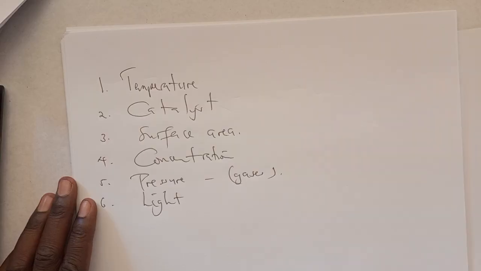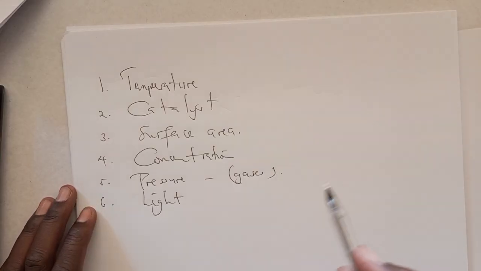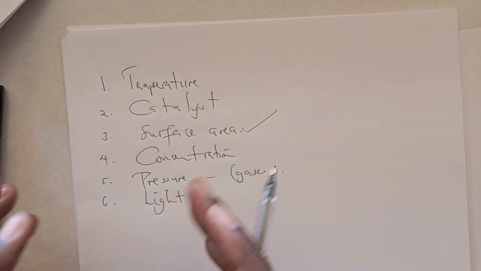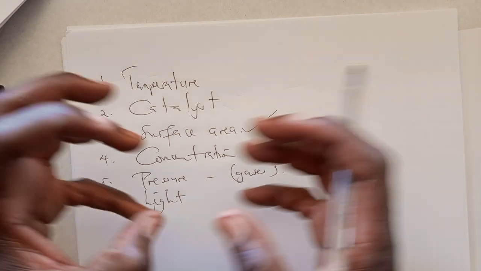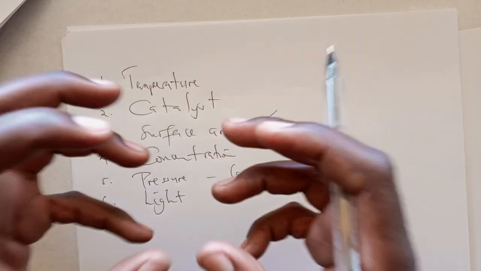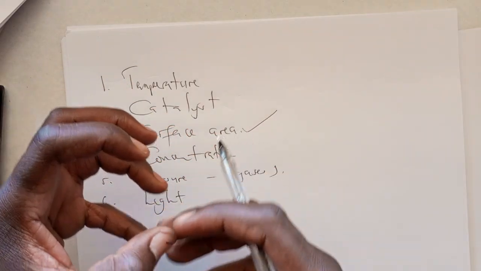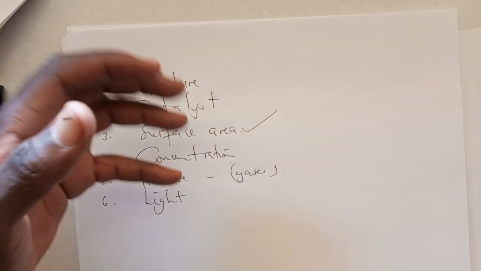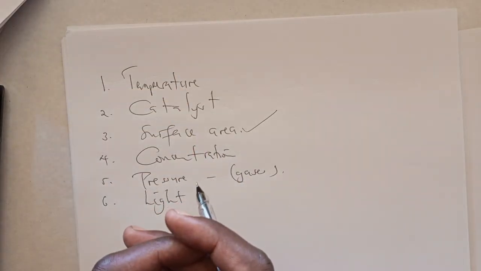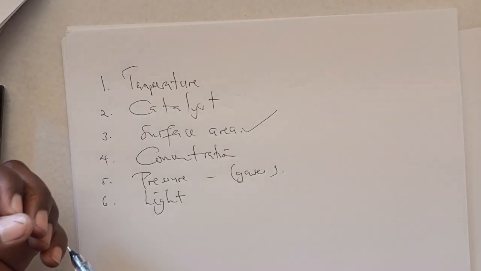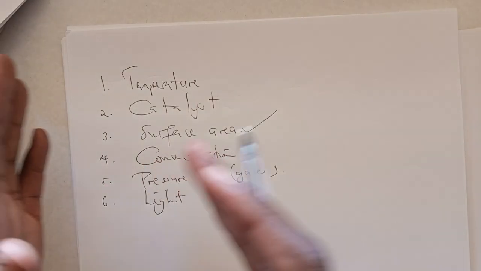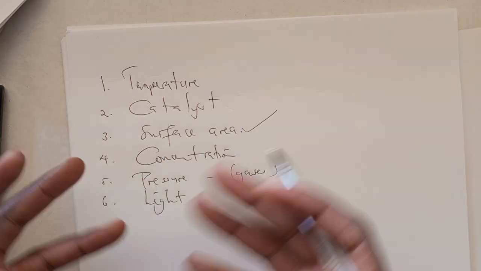Which factor can you pick? Well, it is this one, surface area. You increase the surface area by crushing or grinding the marble chips so that it can increase the rate of a chemical reaction. Remember, the smaller the size of reacting substances, the faster the rate of a chemical reaction. Why?